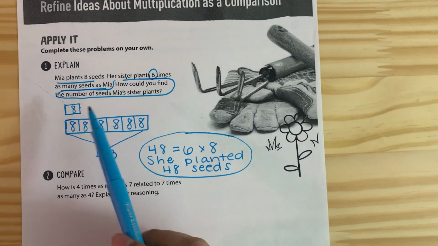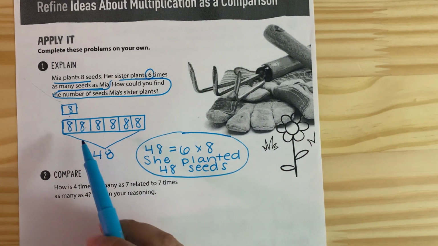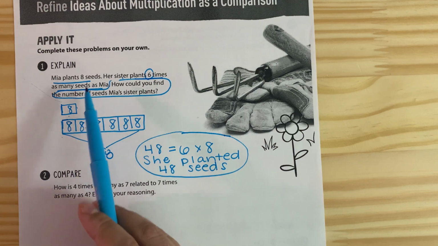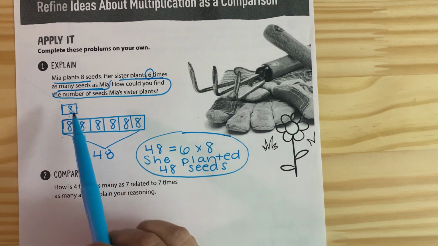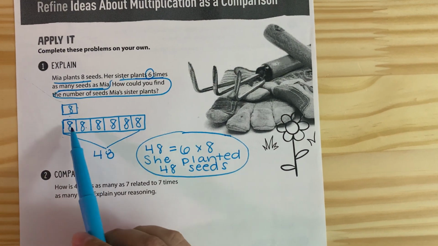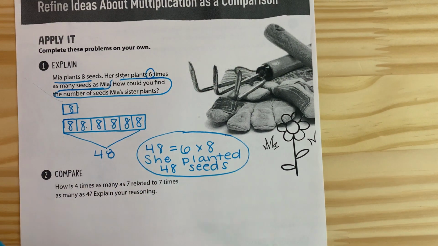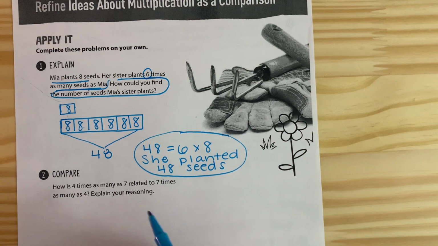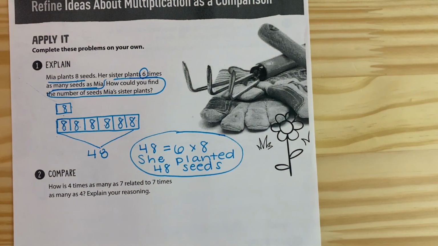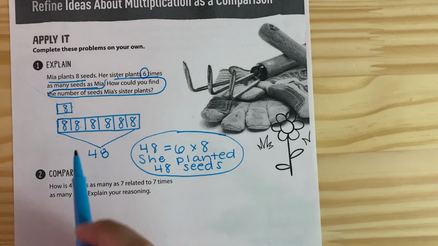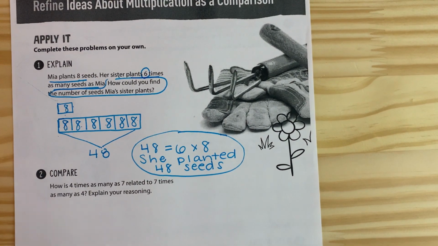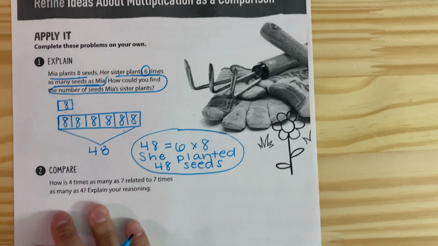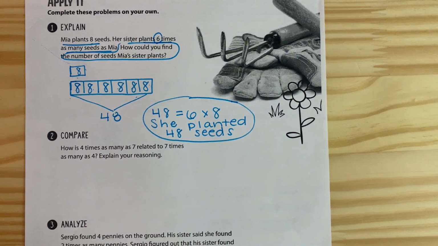So again, Mia planted 8 seeds. Her sister planted 6 times as many as Mia. So we have to keep that 8 because we needed help. We need that help because that's how many Mia did. So we have 1, 2, 3, 4, 5, 6 groups of 8. We know that's 48. So her sister planted 48 plants. Now it's important, friends, that you're using these bar models and not just doing the multiplication because these bar models are going to be popping up on that quiz, I promise.